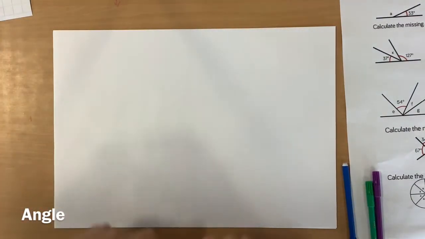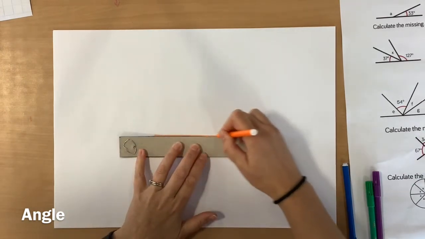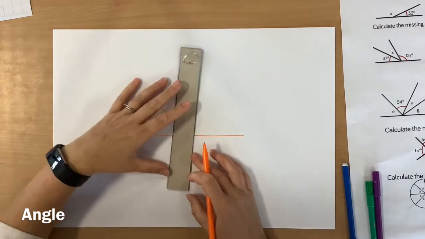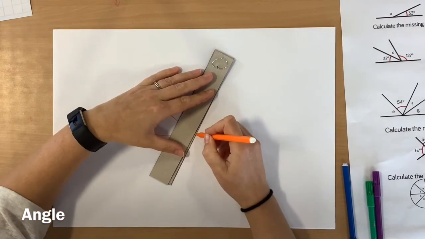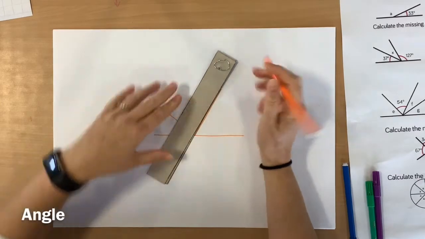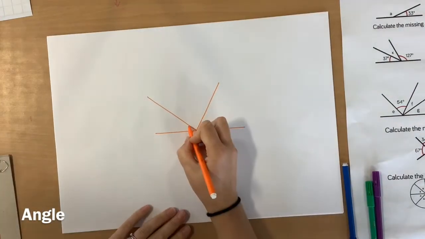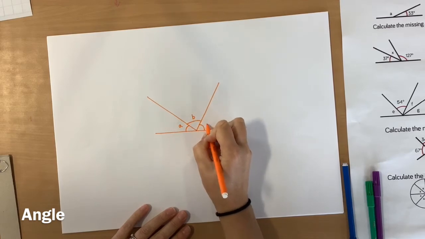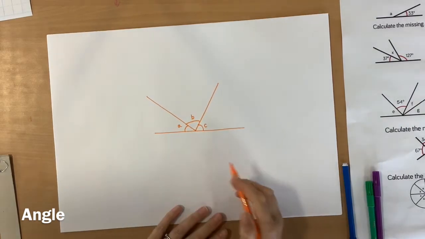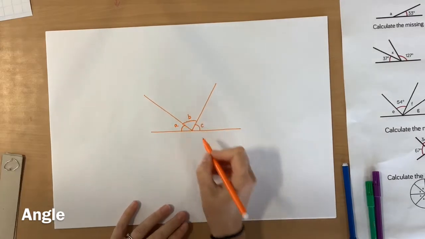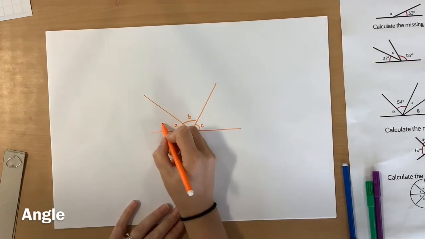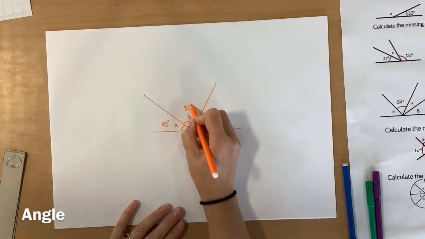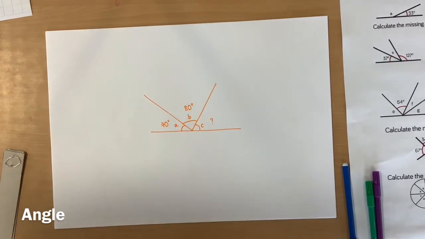So this time, split it up a few more times, like so. Okay. So we've now split it into 3 separate angles. I'm going to just label them A, B and C. And I want you to imagine that A is 40 degrees, B is 80 degrees and C is missing.